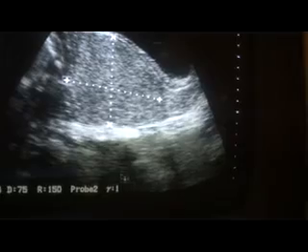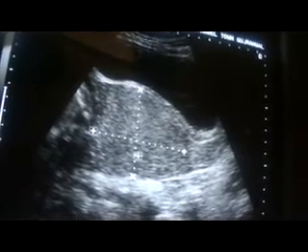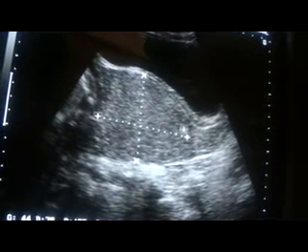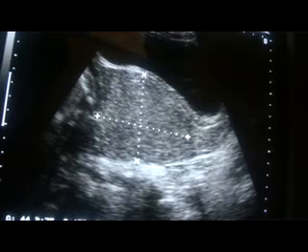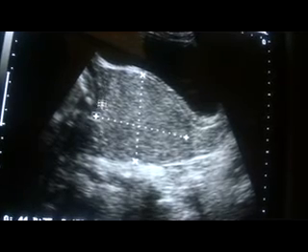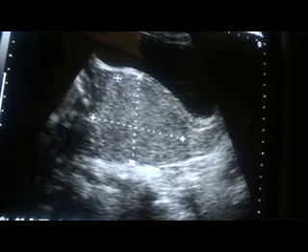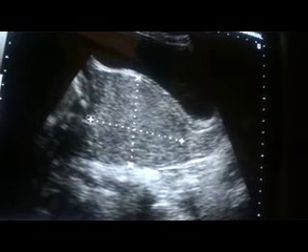It measures 9.2 centimeters into 6.7 centimeters and is evenly echogenic, with no posterior wall acoustic enhancement. This shadow is that of a bowel and not from this echogenic mass. This is the bladder wall, and this is the urinary bladder in transverse section.